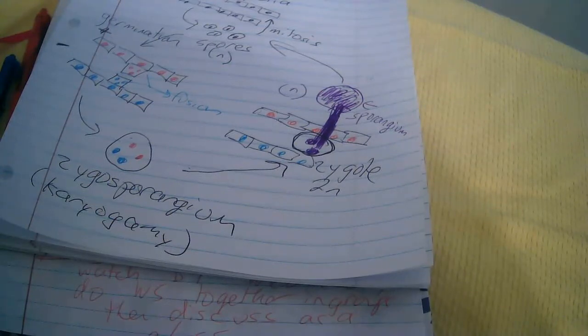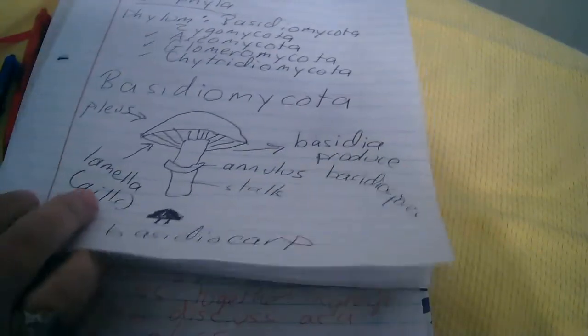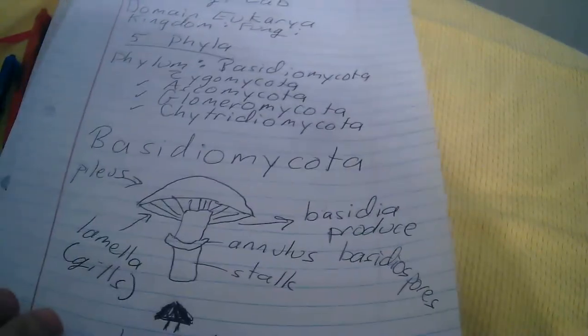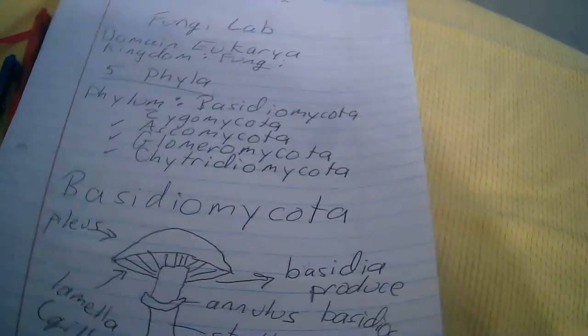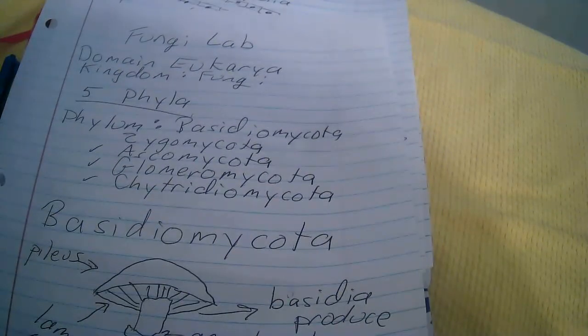So now you're going to draw the last three life cycles, and you can just Google these. Just a reminder, our groups are the basidiomycota, the zygomycota. We've already done those. On your own, you're going to draw the ascomycota, glomeromycota, chytridiomycota. You'll take a photograph of your notes and drawings, put them into a document, and upload them to the assignment.